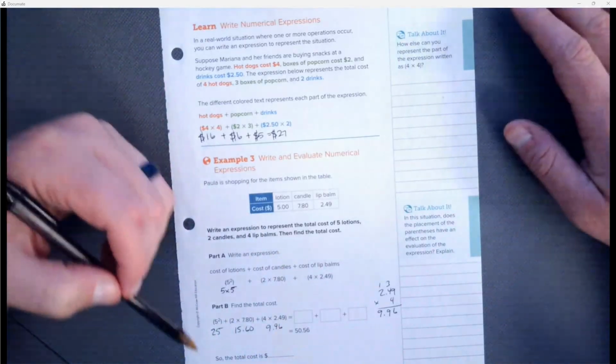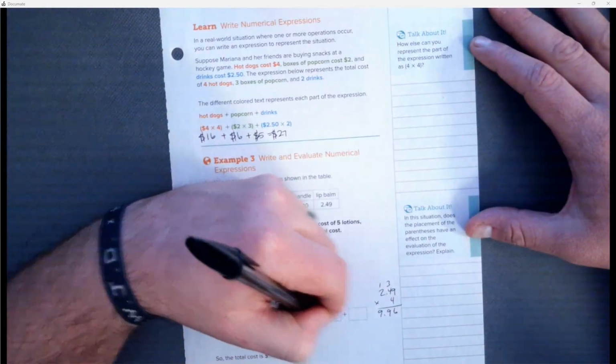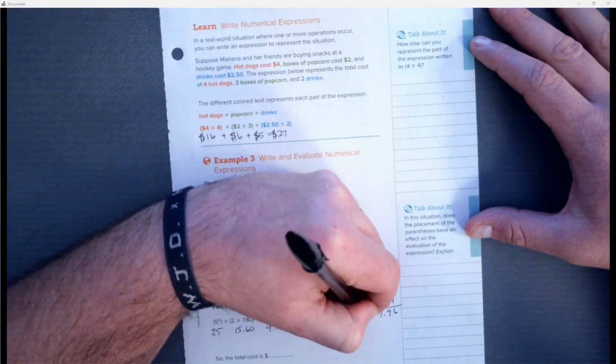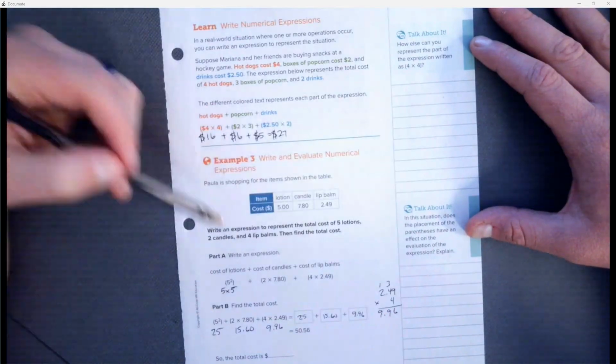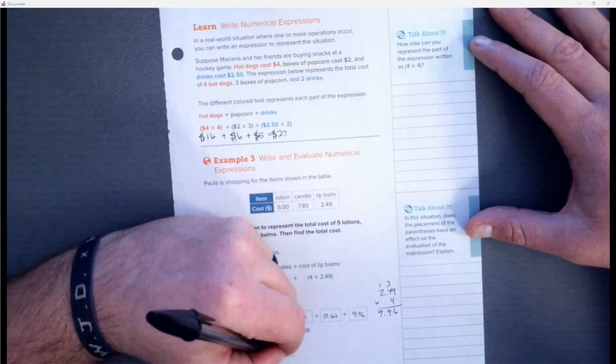And then once we add all of these amounts up, we will get the total price of everything that Paula bought while she was shopping, which is $50.56.